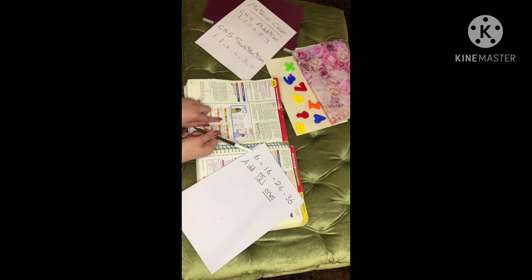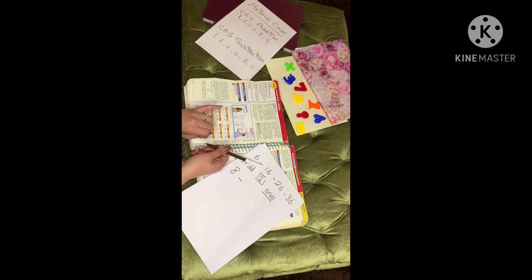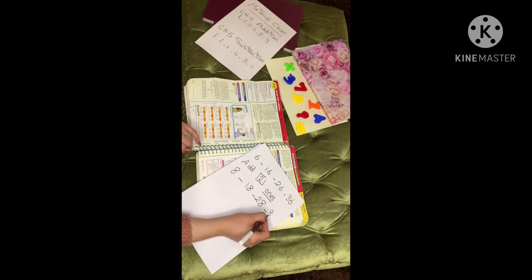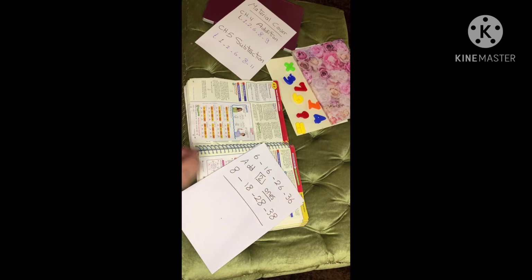So let's start from 6. Count on by 2. After 6, 7, 8. 16. After 16, 17, 18. 26. After 26, 27, 28. 36. After 36, 37, 38. Now we do all of them very quickly with mental math. This example is for adding ones. Let's talk about another example.